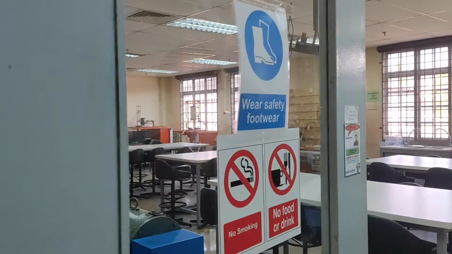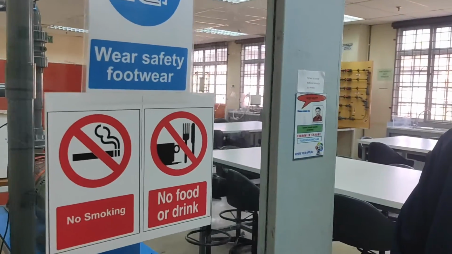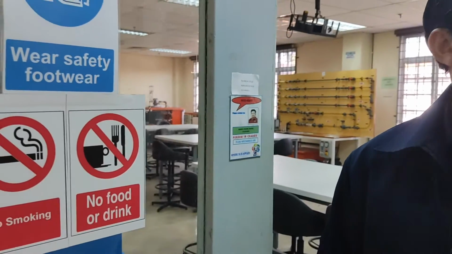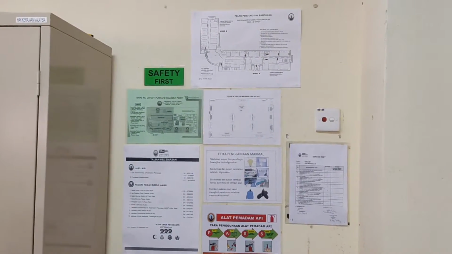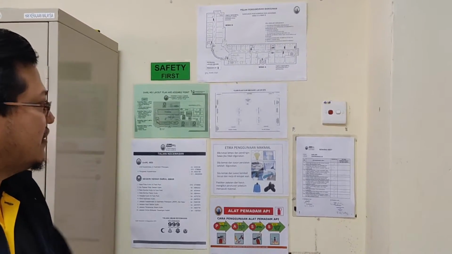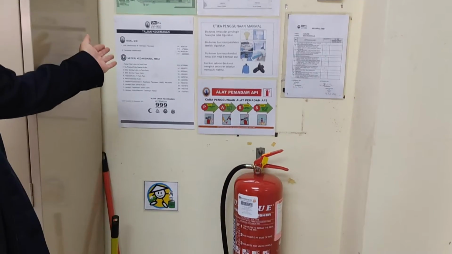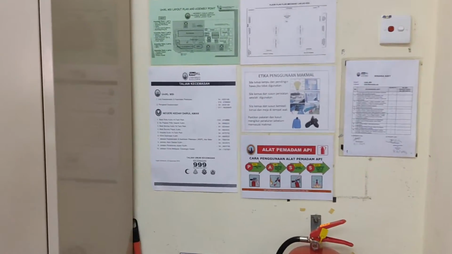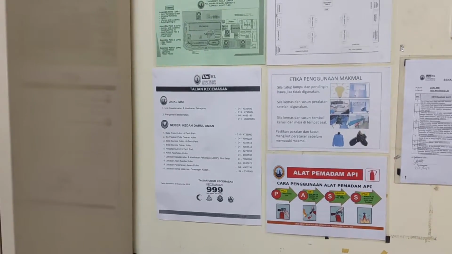This is a safety signage. The technical officer for this lab is Mr. Asrawadi. This is the safety information for this lab, for example the procedure, the asset listing, how to use the fire extinguisher, and the hotline. If we have an emergency case, we can call this agency.